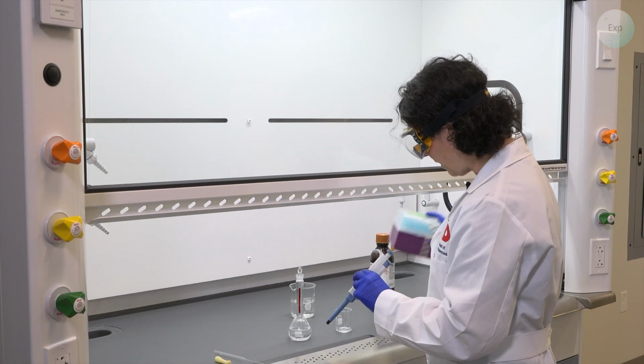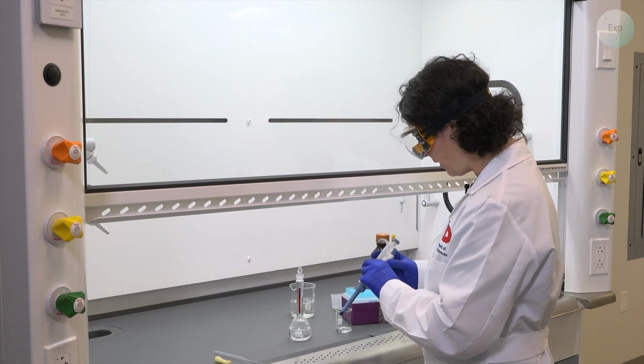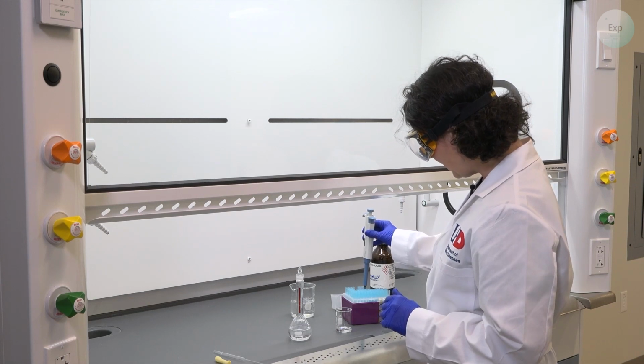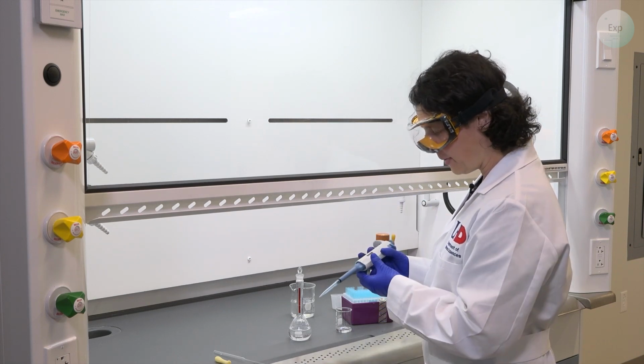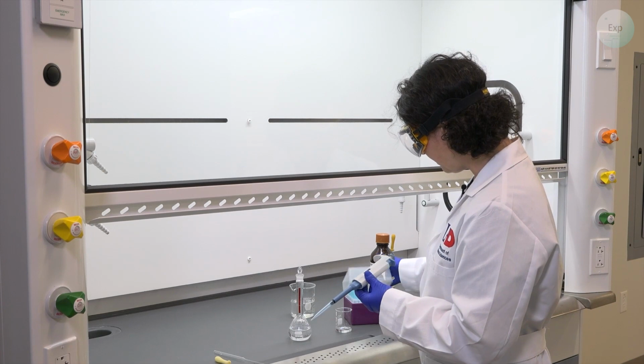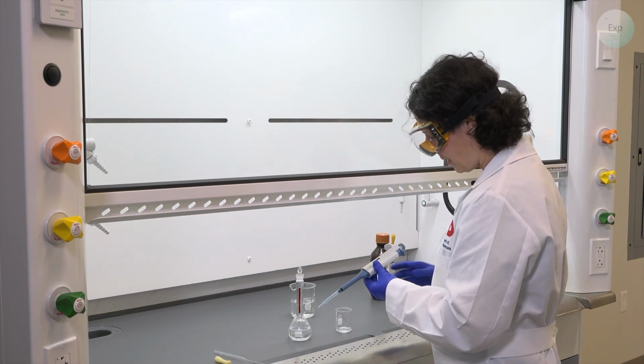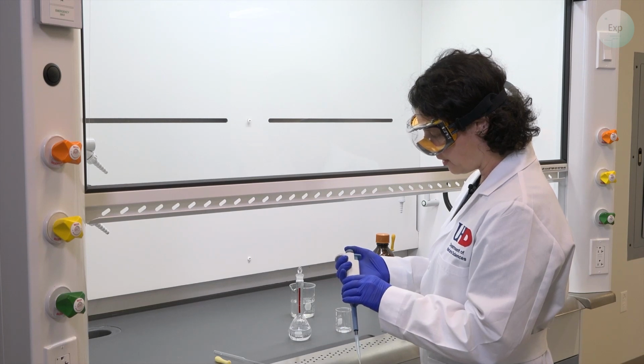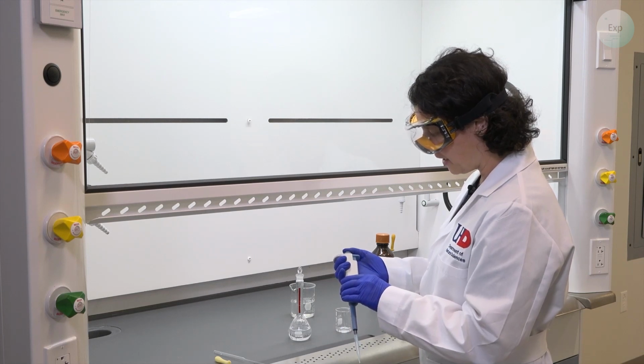Then we bring in our tip. We open it up. And without touching the tips at any point, we're going to slide the micropipette into it and create a tight connection. Then, to use the micropipette, there are 2 clicks in the plunger.